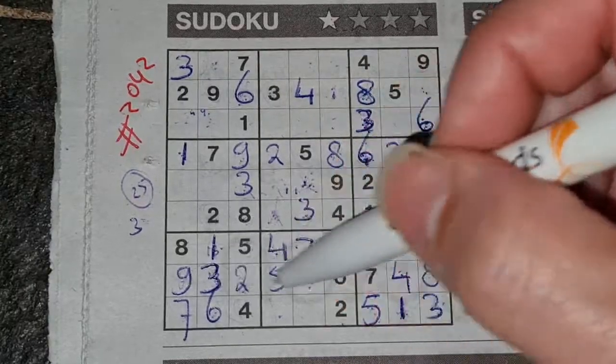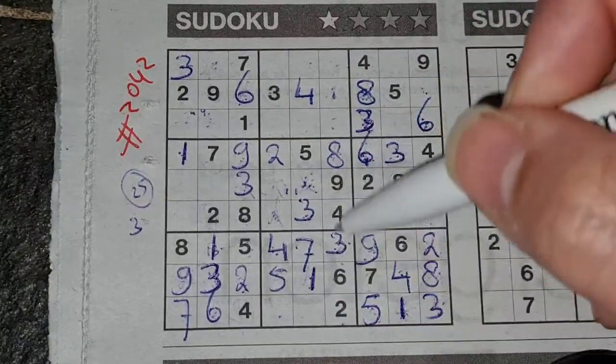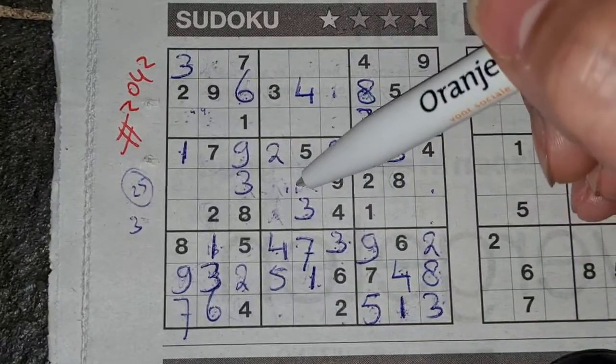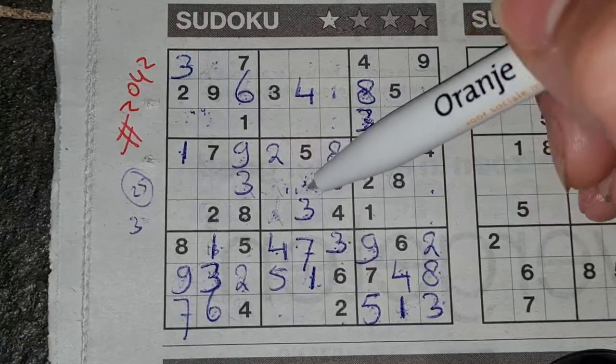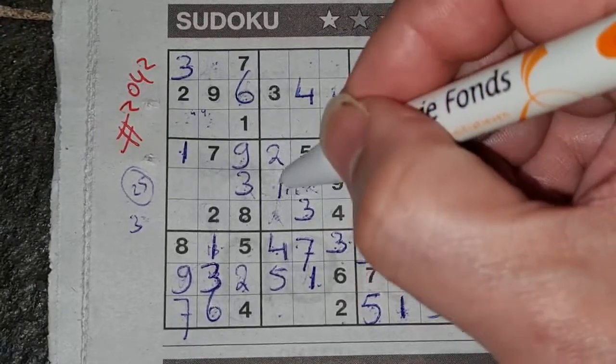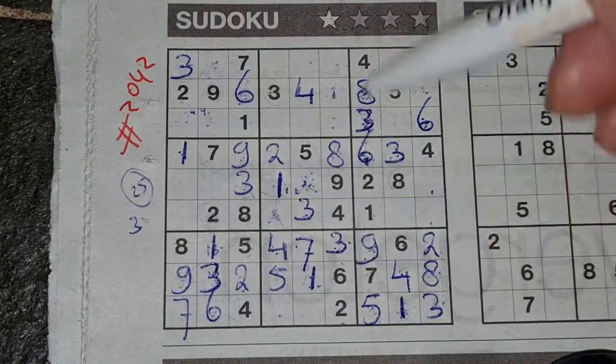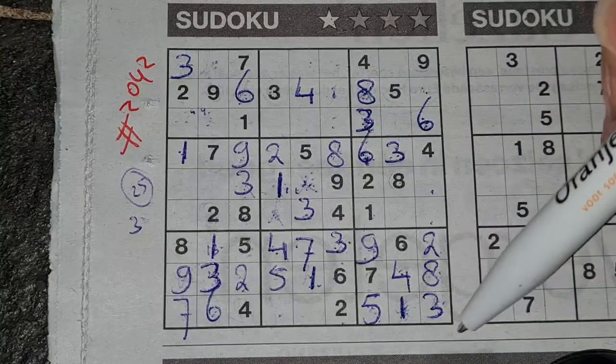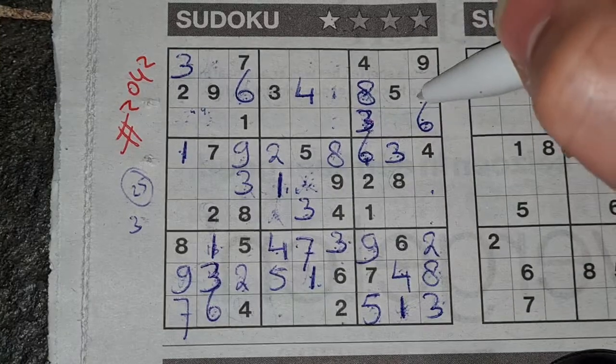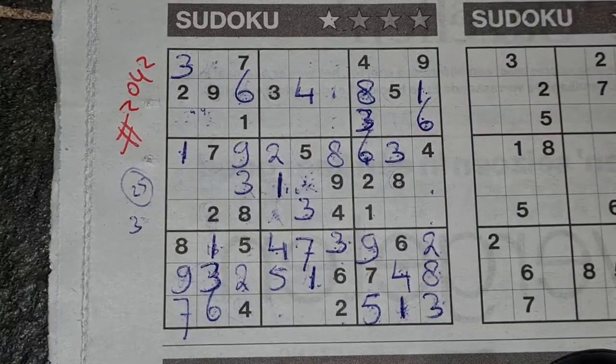One number left in this row for the number 1. Now we have a 1 here. So I have marked those 2 boxes with a 1. So this box can't be a 1 anymore. This should be the 1. 1 in this column, 1 in the column next. So in the last column, the only place for the 1 should be there.